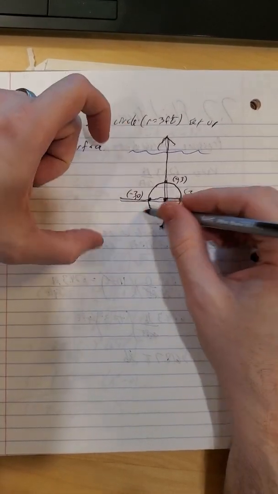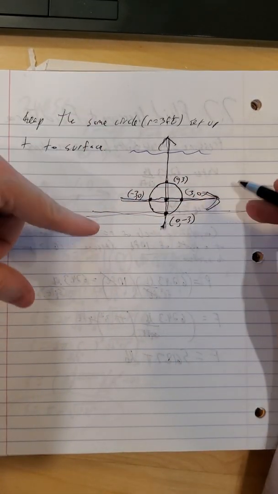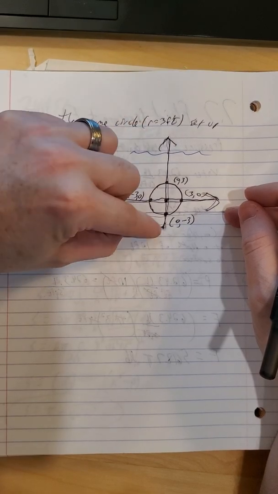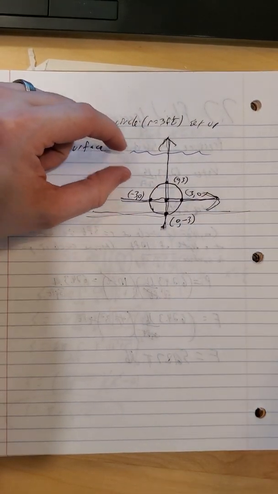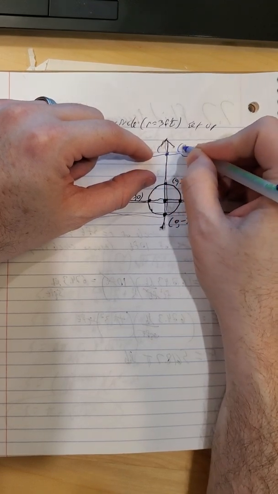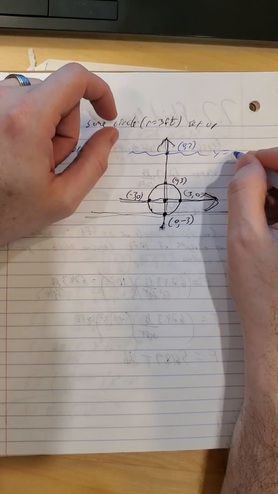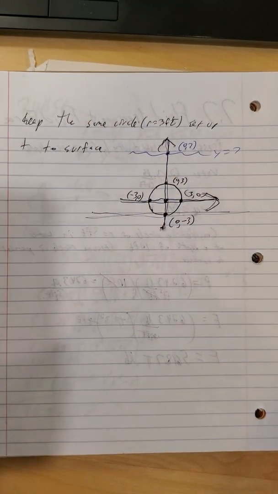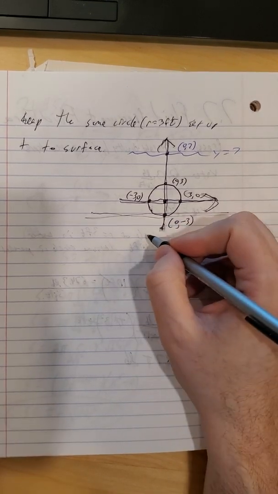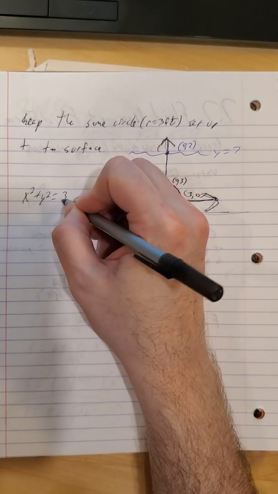So the water we said was 10 feet deep. So basically here is the sort of floor, so to speak. So here to here is 10 feet. Well, we've already used up 6 of them, so there's 4 more feet here. So up here we're at 0, 7. So the surface is basically the line y equals 7. And our circle is an equation of just x squared plus y squared is 3 squared.